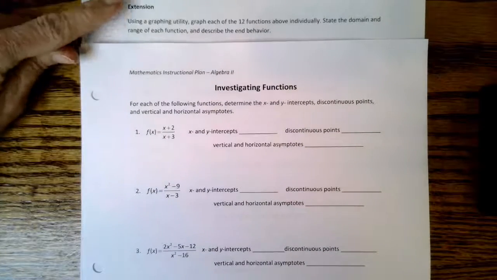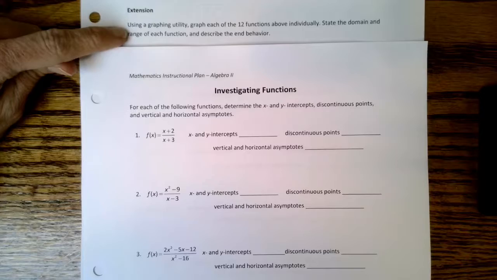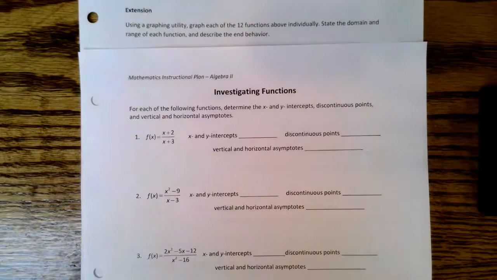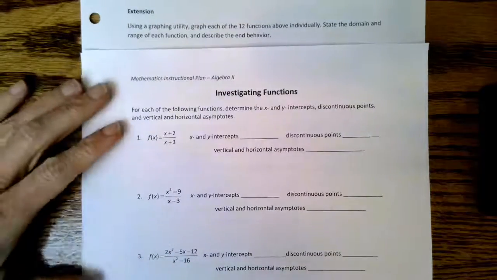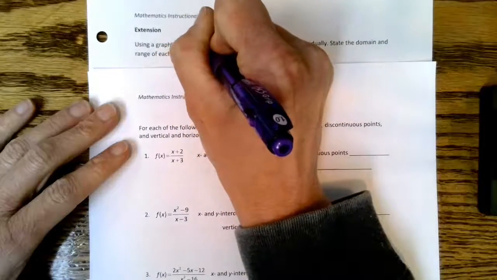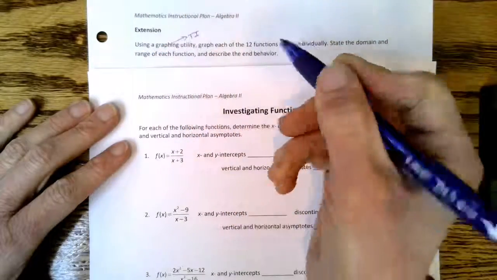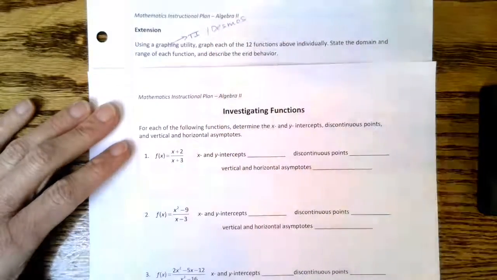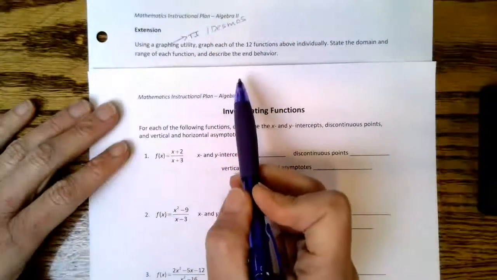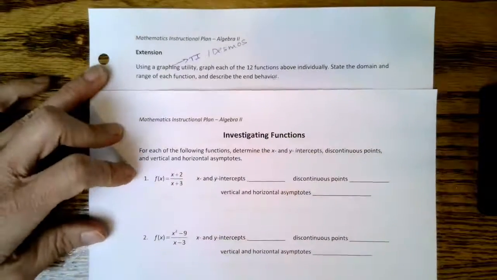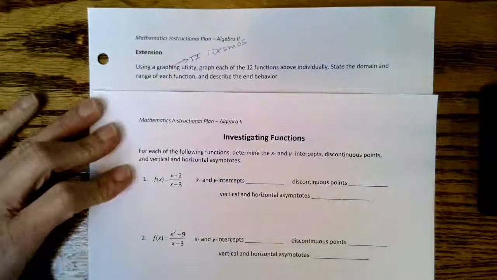If you go to the back of the activity, they talk about an extension using a graphing utility, which I'm assuming they mean the TI 84: graph each of the 12 functions above individually. Whether you graph with a TI or Desmos is up to you. Graph each of the 12 functions individually, state the domain and range, and describe the end behavior.